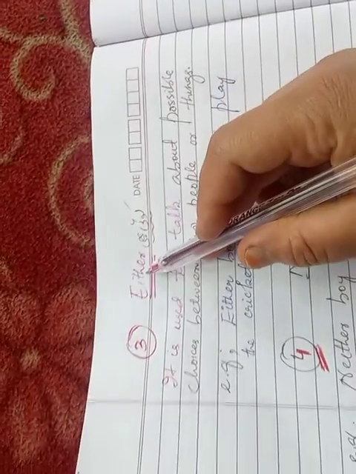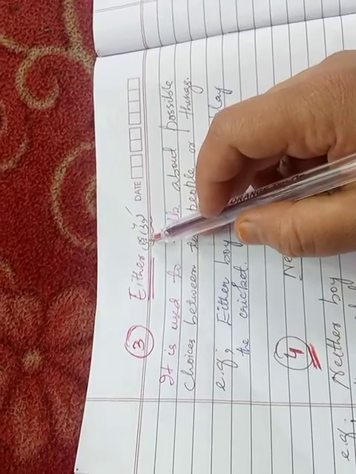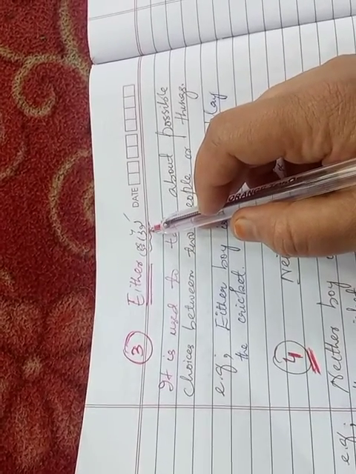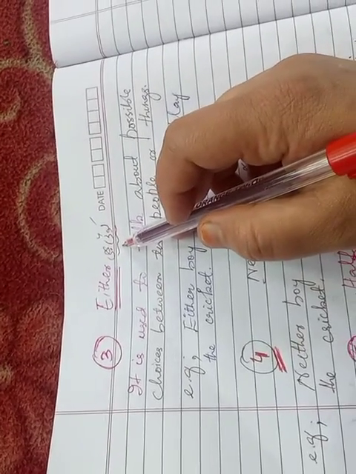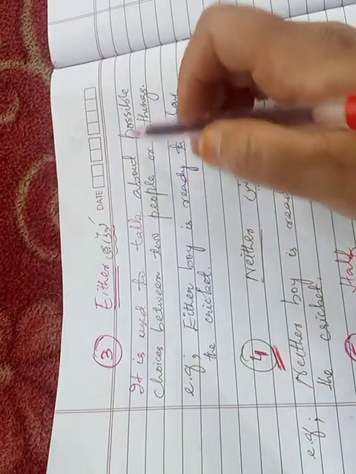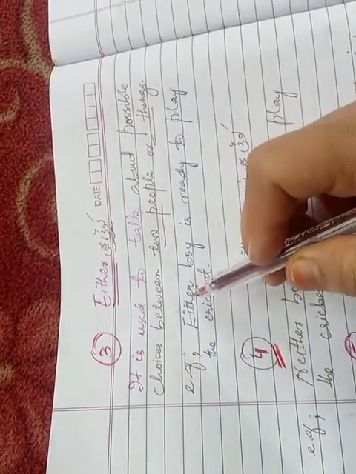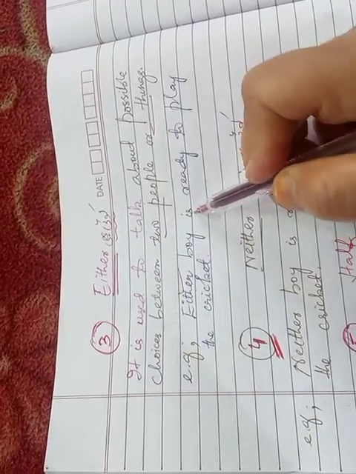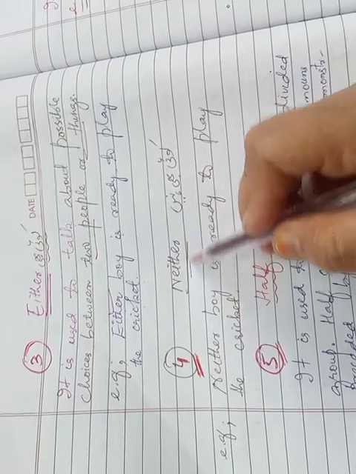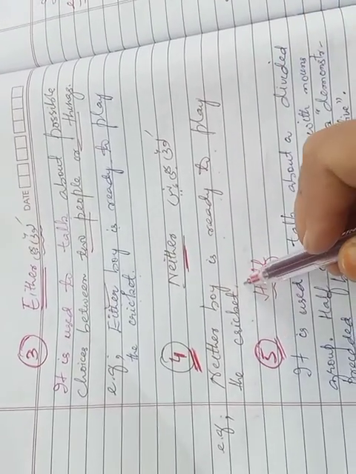Now either, in Urdu its meaning is koi bhi. It talks about possible choices between two people or things. When there are two choices and we have to select one, there we can use either. For example, either boy is ready to play cricket. Then neither means koi bhi nahin. Neither boy is ready to play cricket.